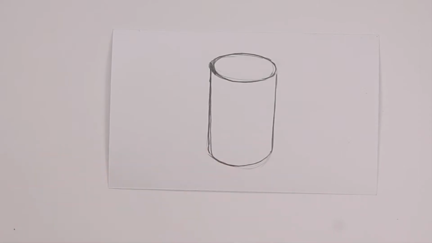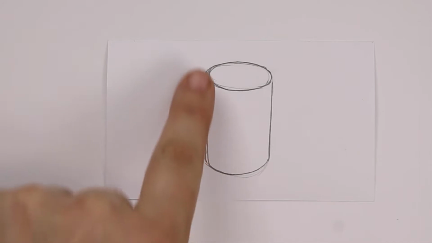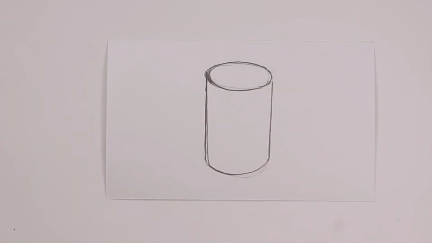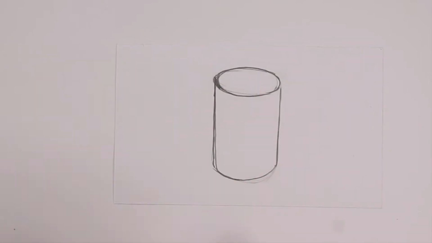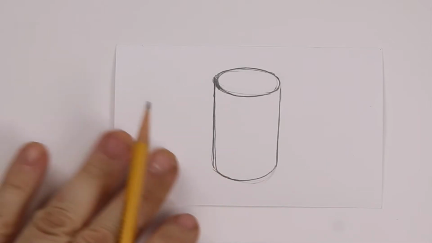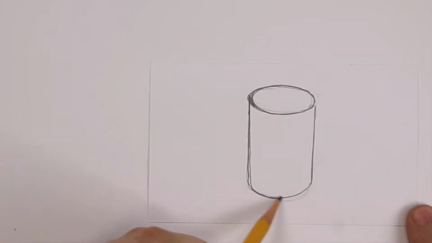You notice that the cylinder has two parallel lines. Right? Parallel lines are lines that do not touch, and they could continue on forever. As long as they run alongside each other in a straight line, they'll never touch. And notice that we have an oval at the top. However, if you look at the bottom, it's a curve, but it's also an oval.